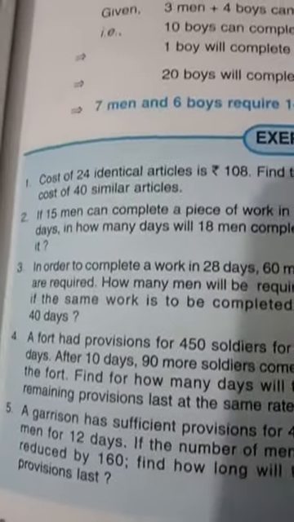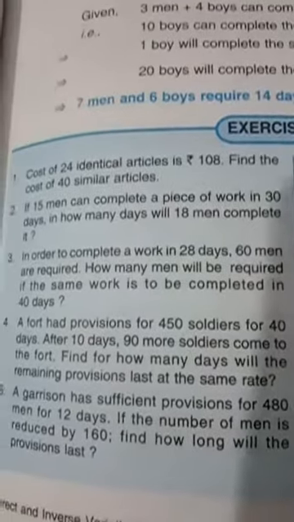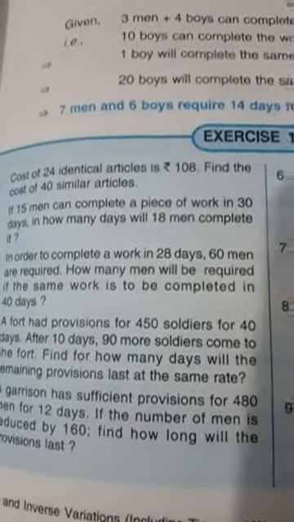Next, third question. In order to complete a work in 28 days, 60 men are required. How many men will be required if the same work is to be completed in 40 days?